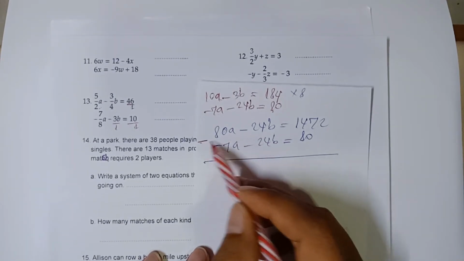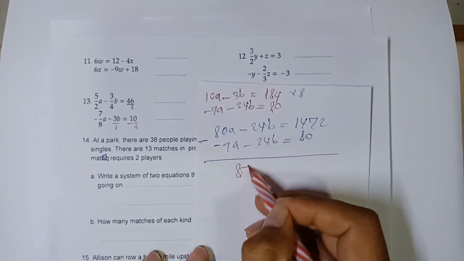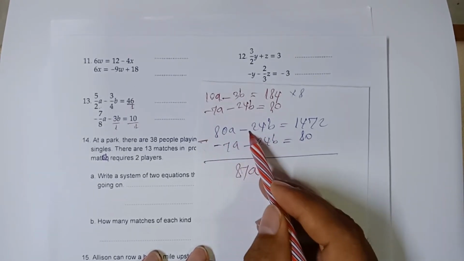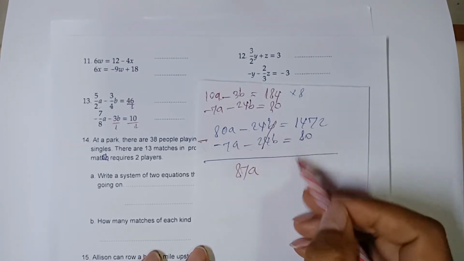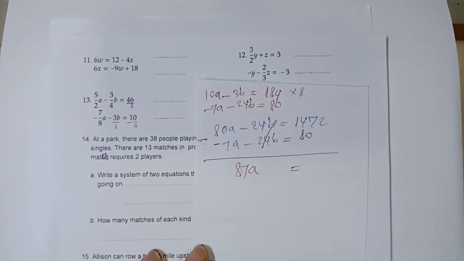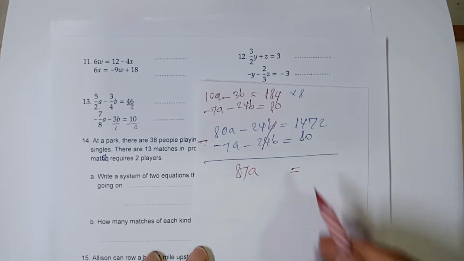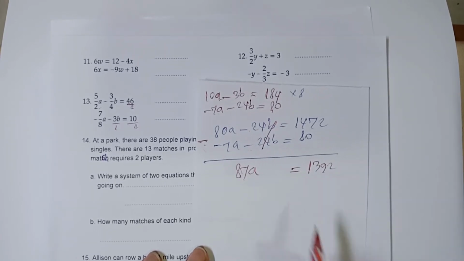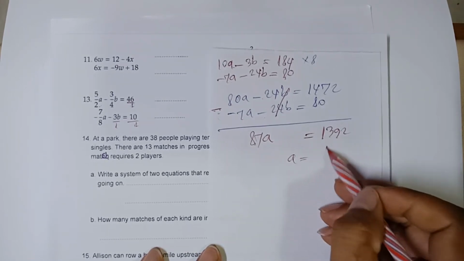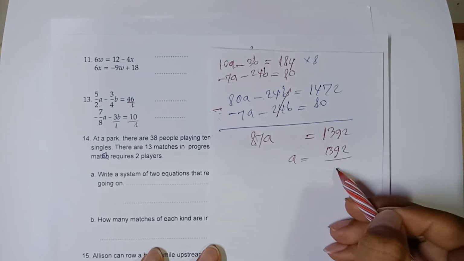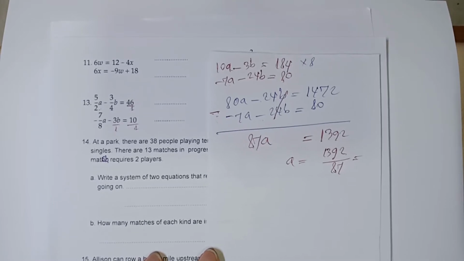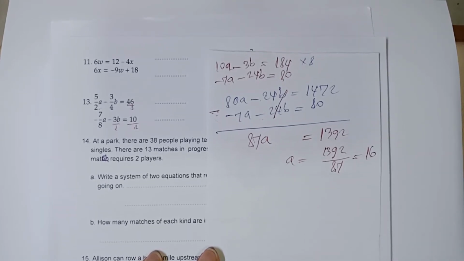So 80 minus 7 becomes 80 plus 7. You have 87a, and 124 minus 24 becomes minus 24 plus 24. There's no more, and then you have 1472 minus 80. That will give you 1392. And once you have that, you divide this by 87. So a equals 1392 divided by 87. Let's find the value. Divide by 87. That will give you 16. So a equals 16.